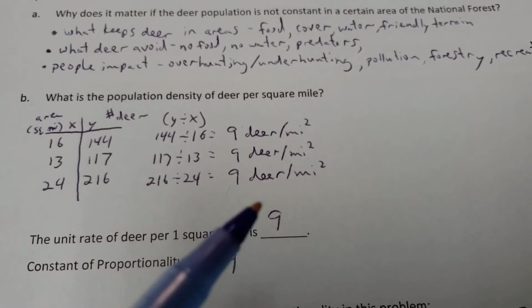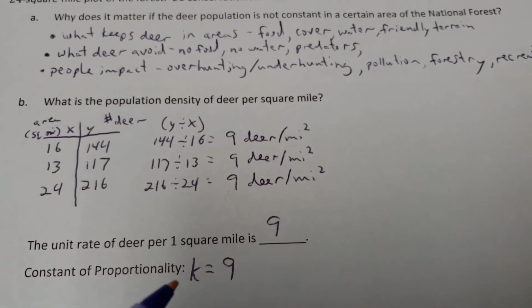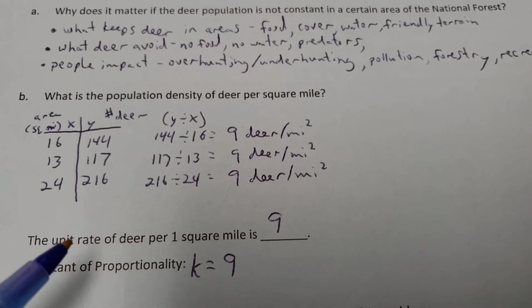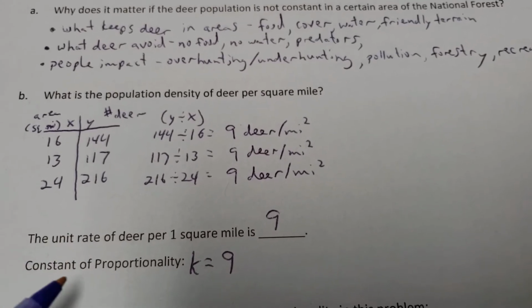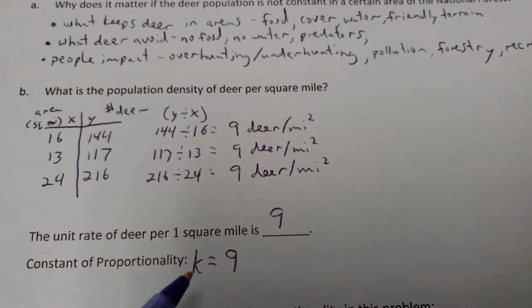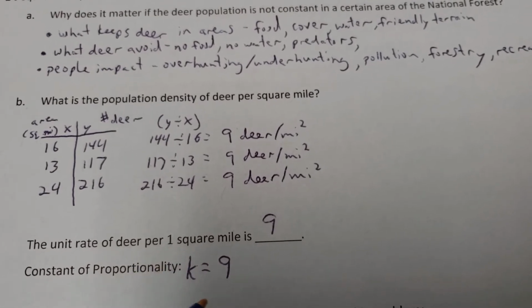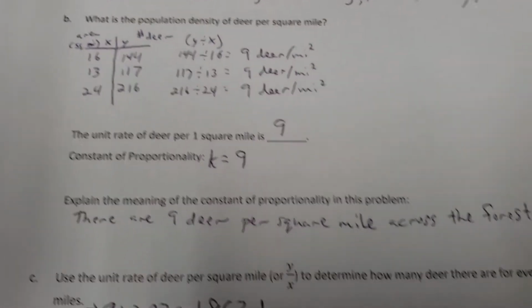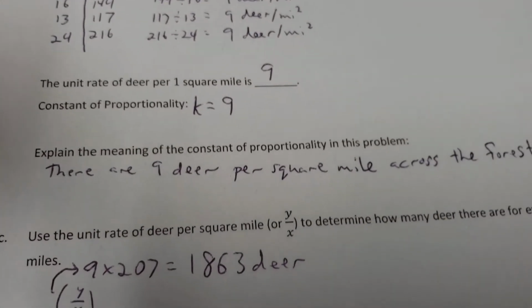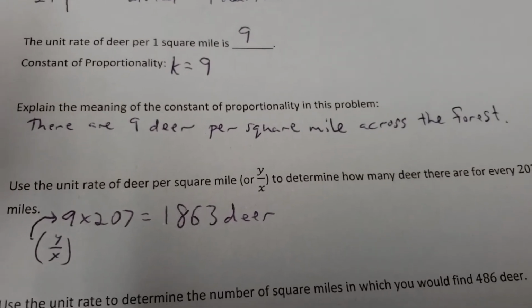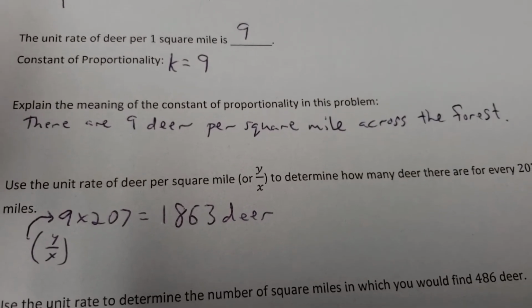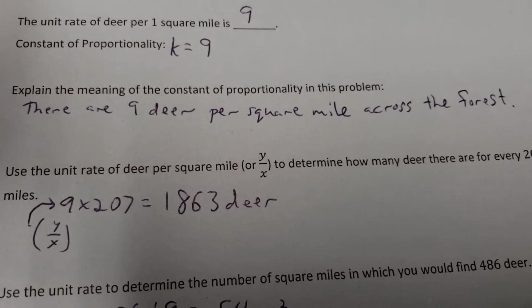Now notice that 9 is going to be the same as my constant of proportionality. So what we used to call unit rate, they're going to keep calling constant of proportionality. It means the same thing, and it's the K value. K is going to be equal to 9. And when we build equations, you'll see why we call that a K. So explain the meaning of that constant of proportionality. Well, there's 9 deer per square mile across the entire forest.